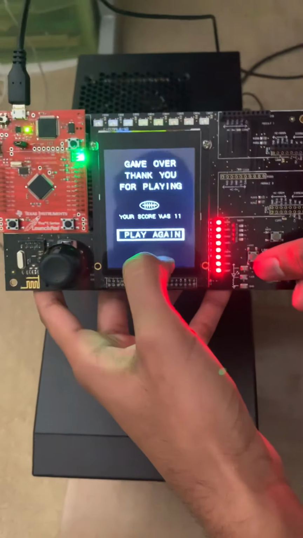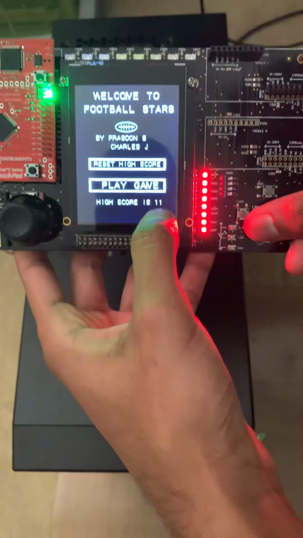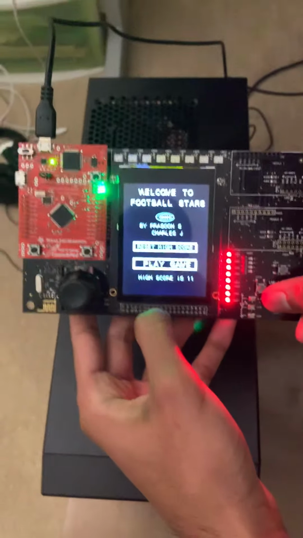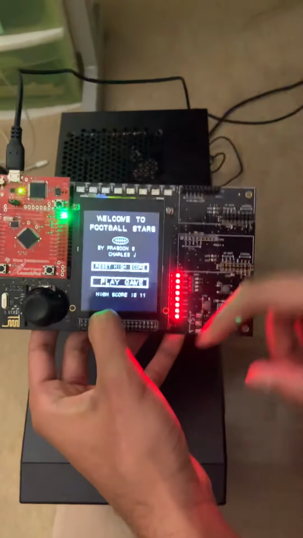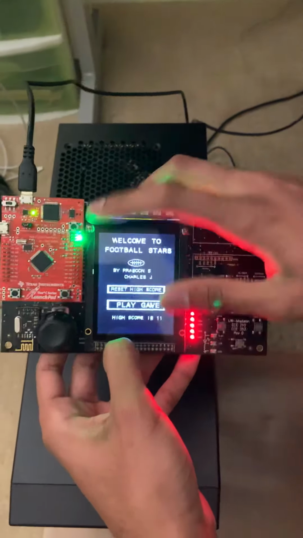That was my final score. So I press play again. Now my final high score is displayed on the screen. That's the current high score. And then if I reset the board, you'll notice that it stays that way because it is being stored in the EEPROM and read from upon startup.